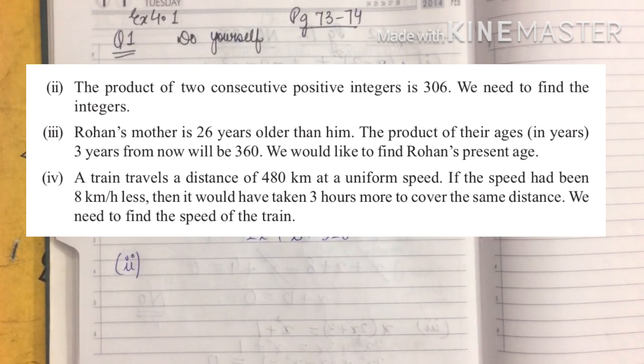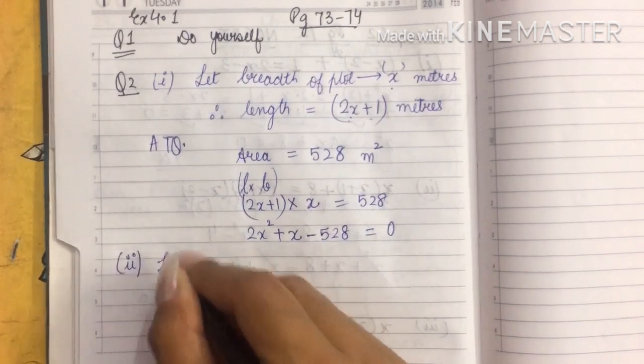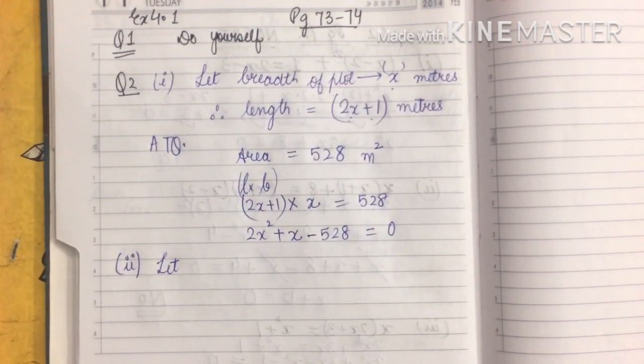So what will we do? To find the integers, we have to let the integers, and the integers are consecutive positive integers. Now the word positive here does not matter. The word that matters is the integers are consecutive, means one after the other. So how do we let those integers? If we take first integer as x, the next will be x plus 1. If we take one more, it will be x plus 2. Then the next will be x plus 3. Keep adding 1 and you will obtain as many consecutive integers as you want.